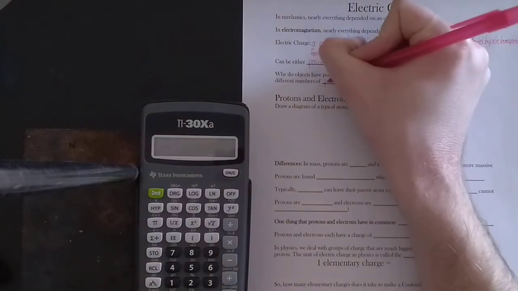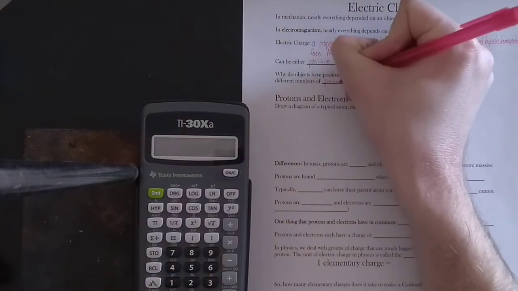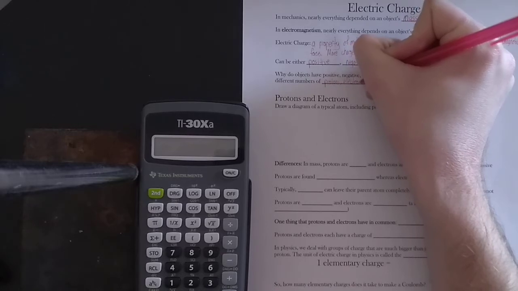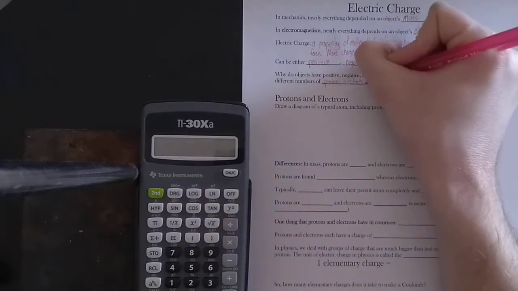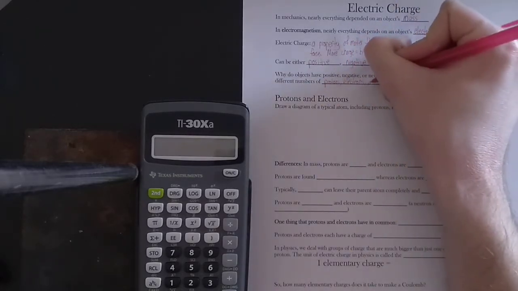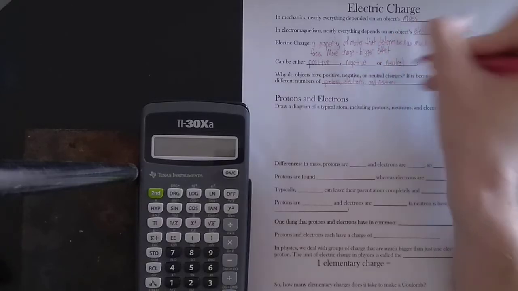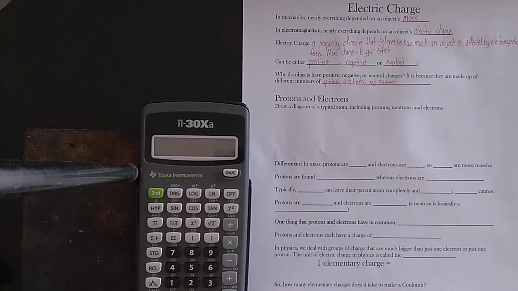Different numbers of protons, those are positively charged. Negatively charged objects are electrons, not neutrons, electrons. And then the neutral charges are neutrons. Okay? So an object's charge is determined by how many protons, electrons, and neutrons it has. Really the protons and electrons mainly.